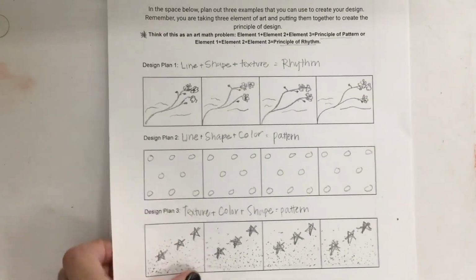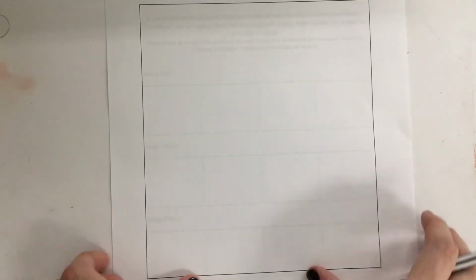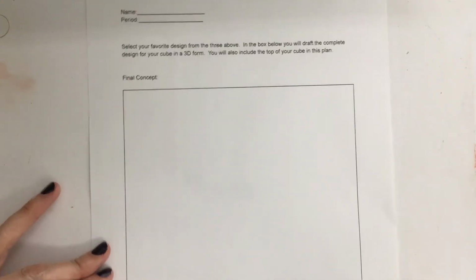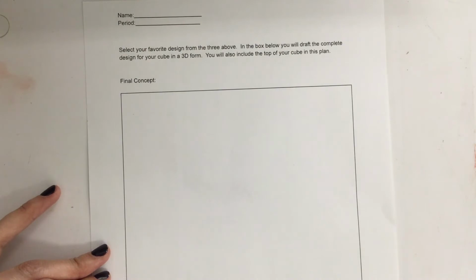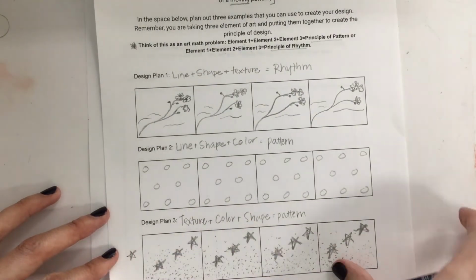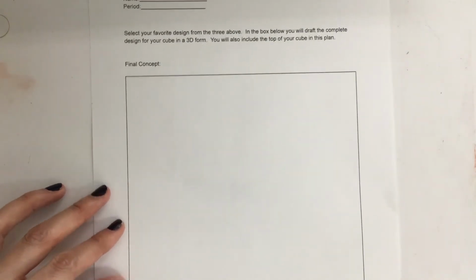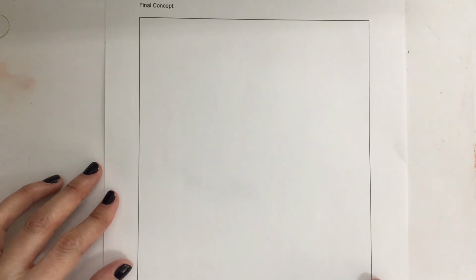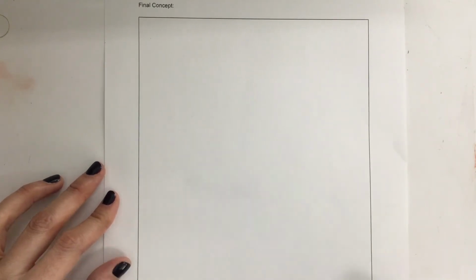Now that I have all 3 design options to choose from, I'm going to pick my favorite, and that's going to be my final design concept. So on the back page, I'm really going to draft out and spend more time on the details of my plan. The more detailed your plan, the easier it is to build your project. So I'm going to select one from my first 3 options. So I've selected the stars, and now I'm going to draw that for my final concept, but I want to draw this in a three-dimensional form so I can visualize what it's going to look like.